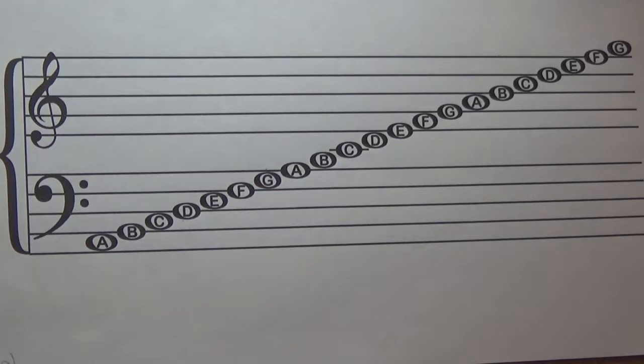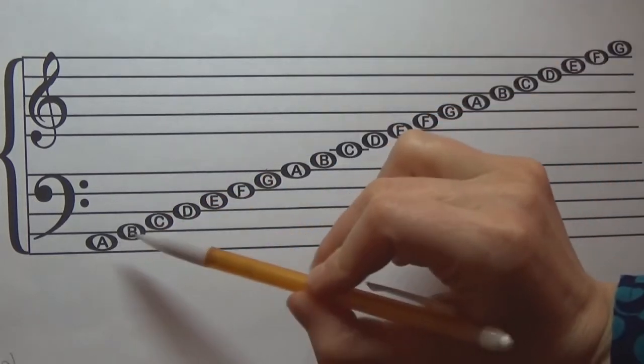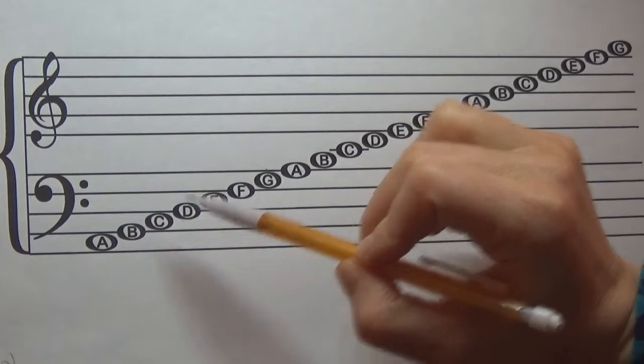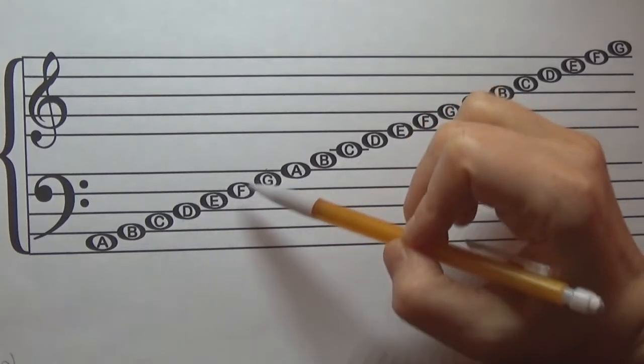Now let's take a look at how music is written. This thing that you see right here is called the grand staff. Can you say grand staff with me? Grand staff. That's right. And this is where all the notes go. Every note that you're going to play on the piano has its own special place on the grand staff.